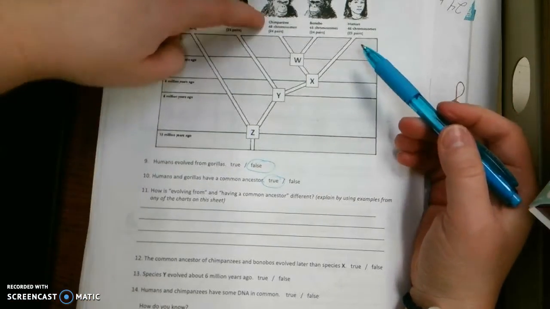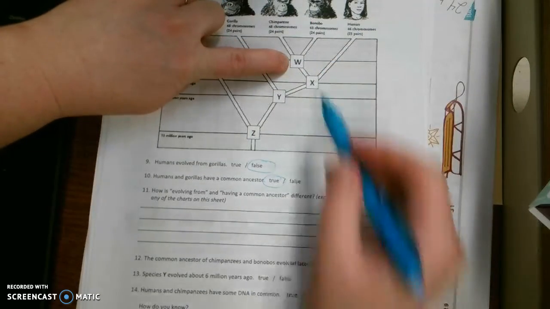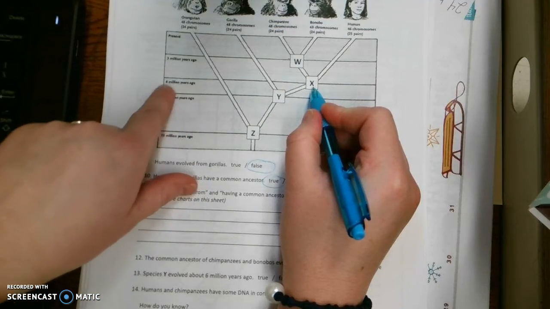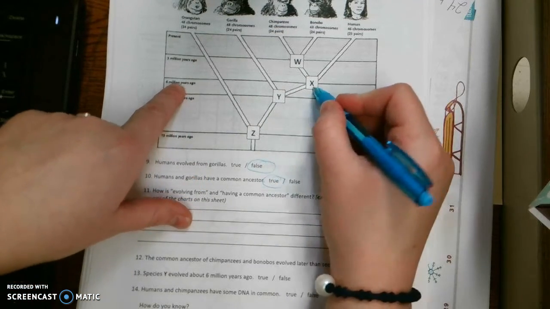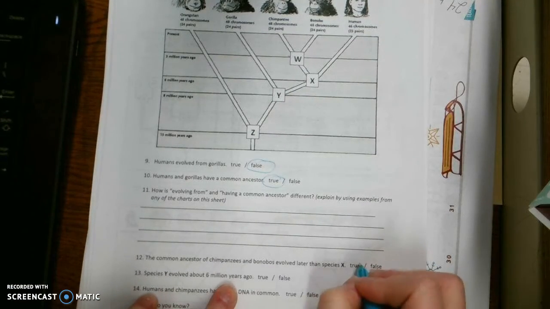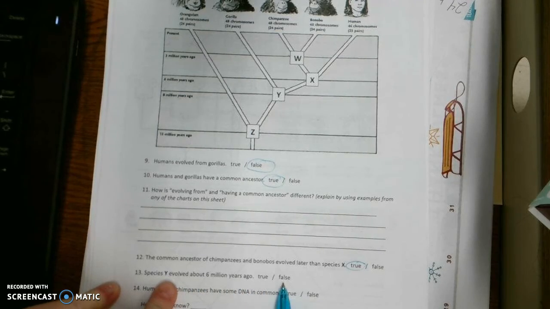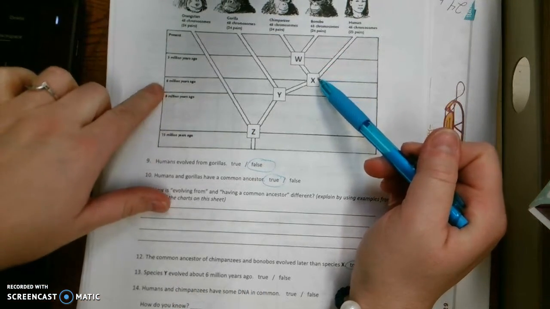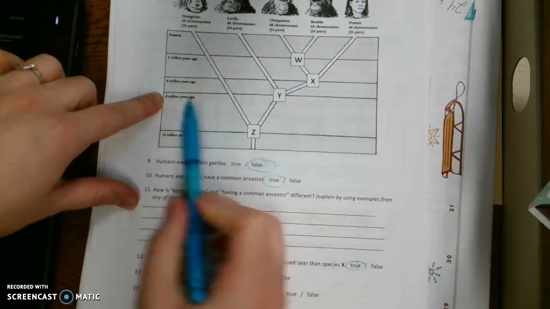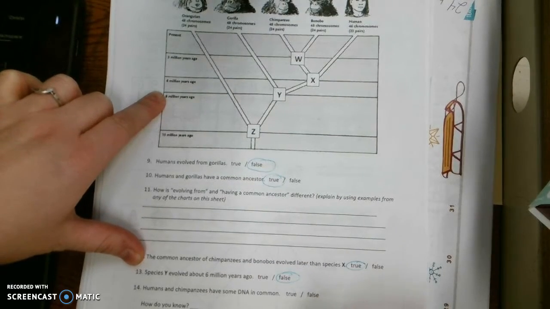So we have chimpanzees and we have bombo and we have their common ancestor, and it evolved later than species X, which is true, because if we look, species X evolved right around 6 million years ago, and then their common ancestor evolved around 3 million years ago. So that would be true. Species Y evolved about 6 million years ago. True or false? Here we have the 6 million years ago, and then species Y is right here along the 8 million years ago, so that's going to be false.